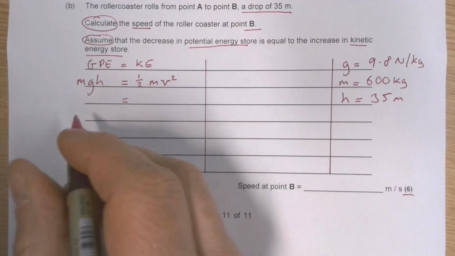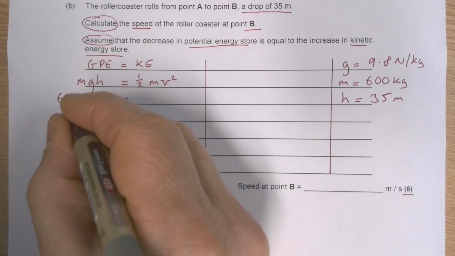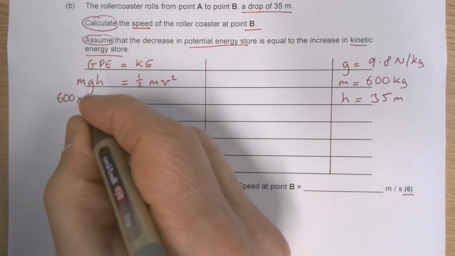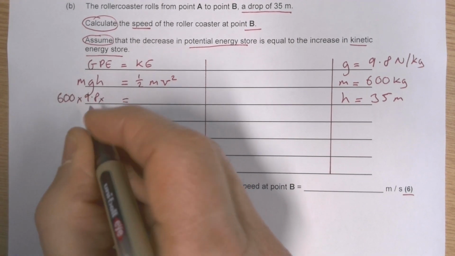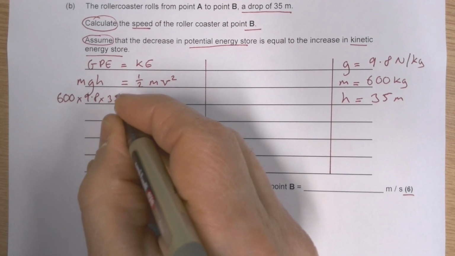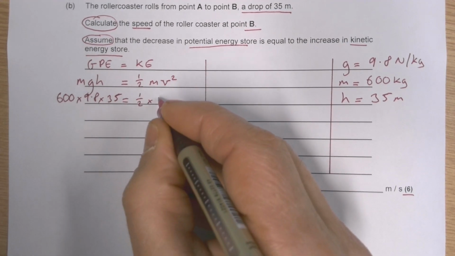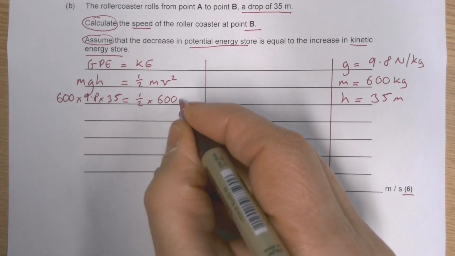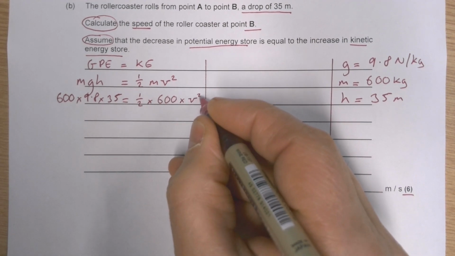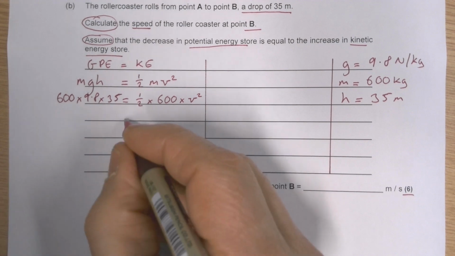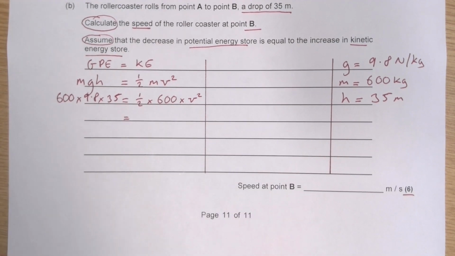So I know that m is equal to 600 times g, which is 9.8, times 35, which is equal to half times 600 times v squared. Okay, I'm just going to solve it, just get rid of some of the numbers if I can.